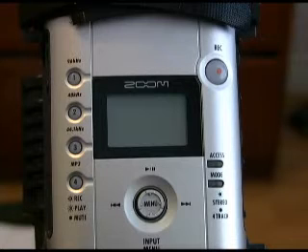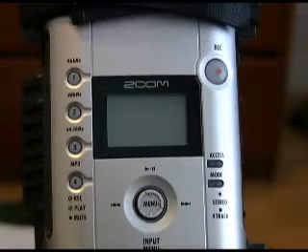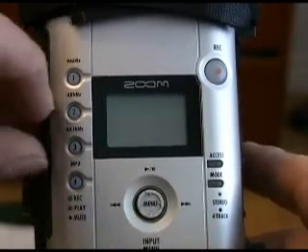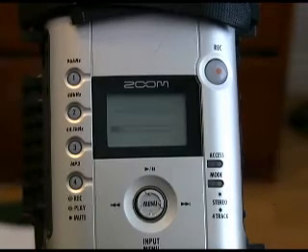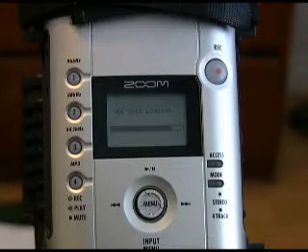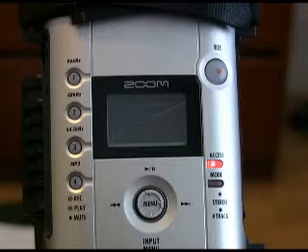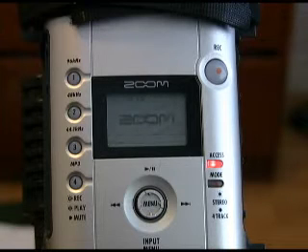Okay, like I said, there's two steps in your settings. There's step 1 and step 2. This is step 1. We're going to do it now. I'm going to turn the machine on. And for these settings, you push the menu button in.